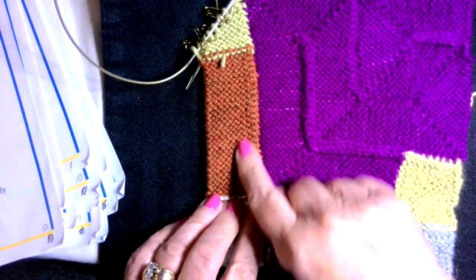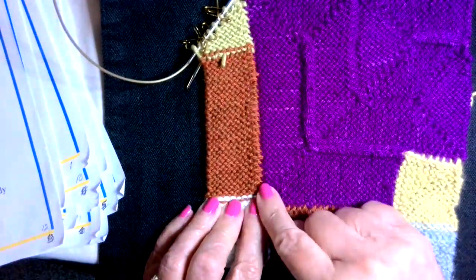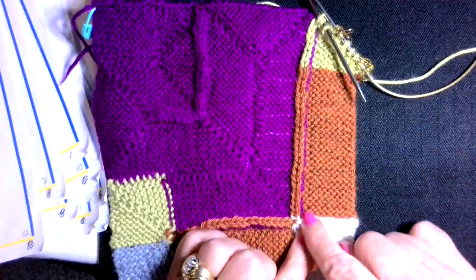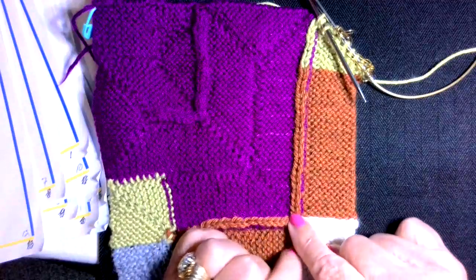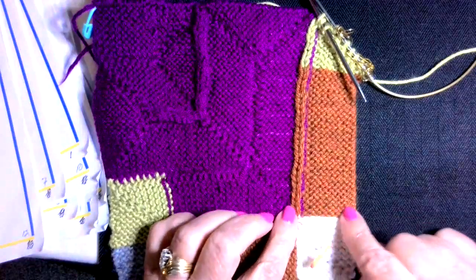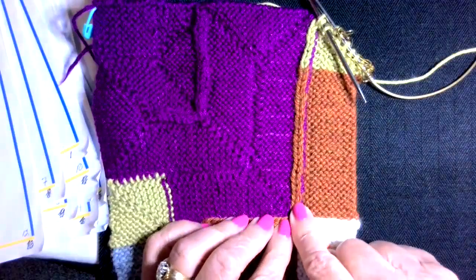So this is what we called in our second meeting the straightaway, because you are doing a join, and you can see I was doing the join on this side, but I was knitting across 9 stitches and then executing the join to connect my stitches with the outside edge of my square.